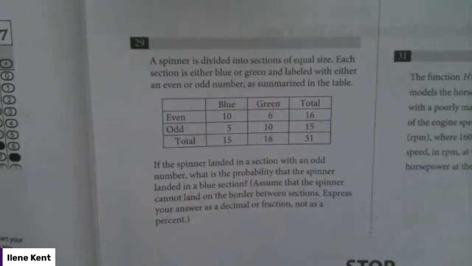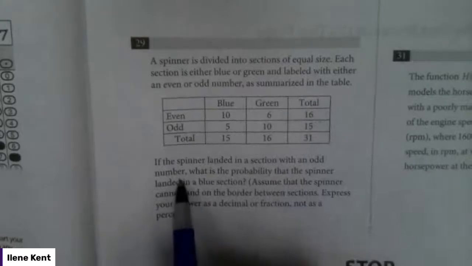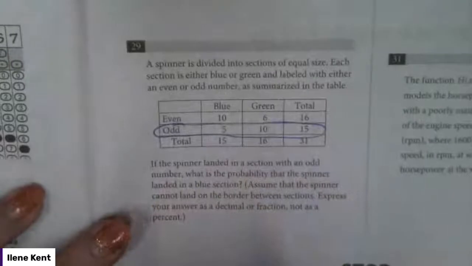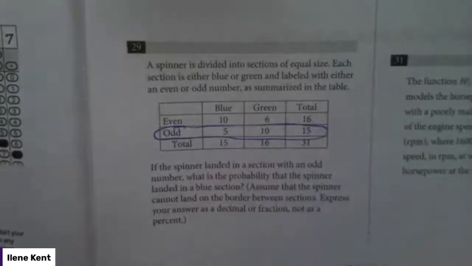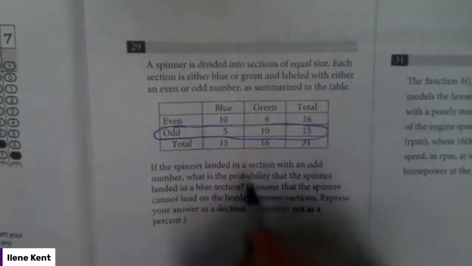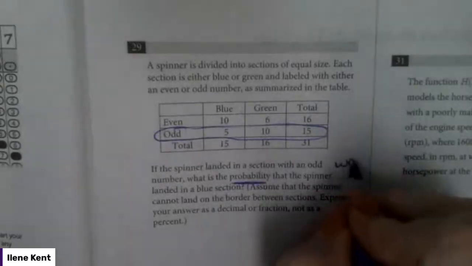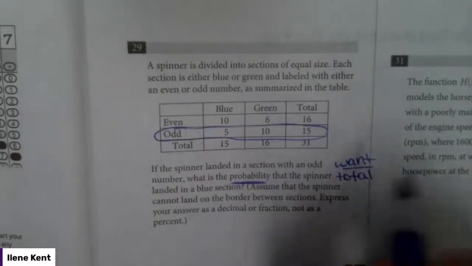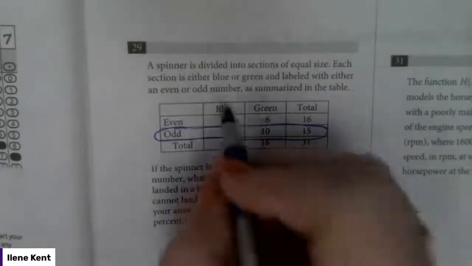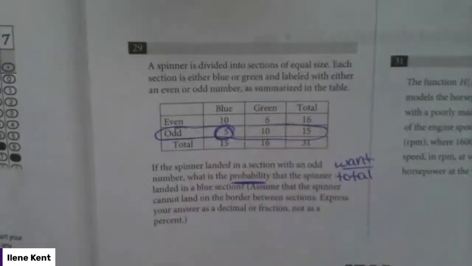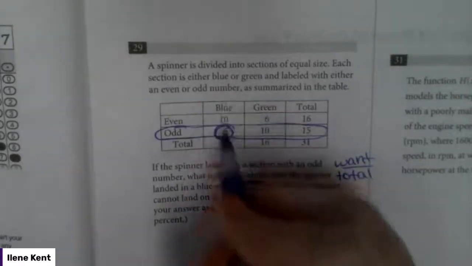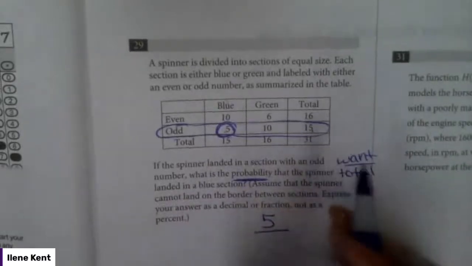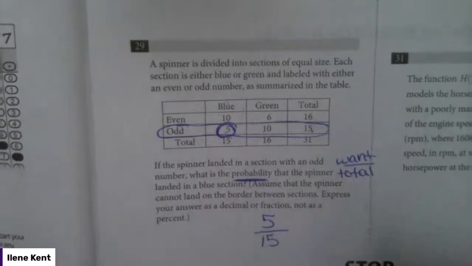So if a spinner landed in a section with an odd number, we know it's going to be one of these 15, right? We can eliminate the even. They told us it's an odd number. What's the probability? There we go again, probability. Want over total possible. So we want to know that they landed in blue. That's this guy. So we want the blue odd out of the total, which is 15.